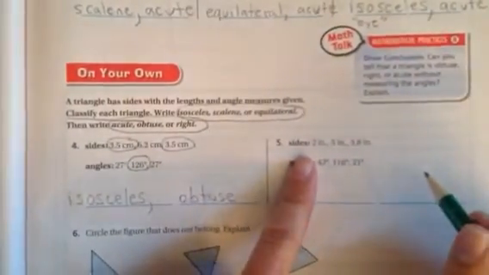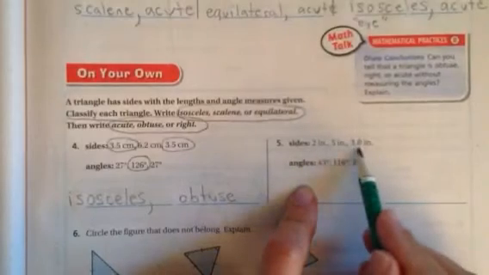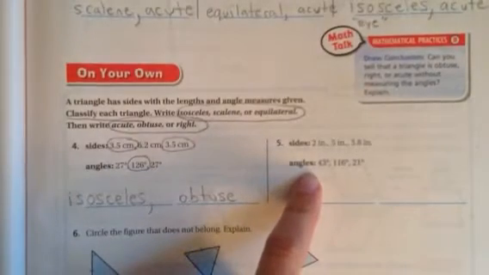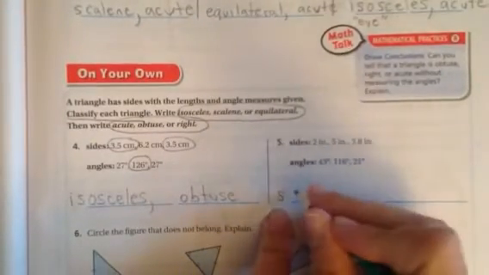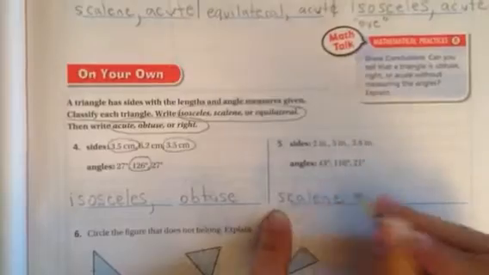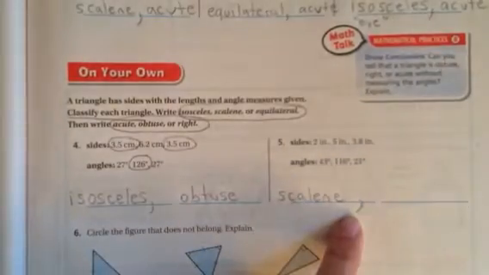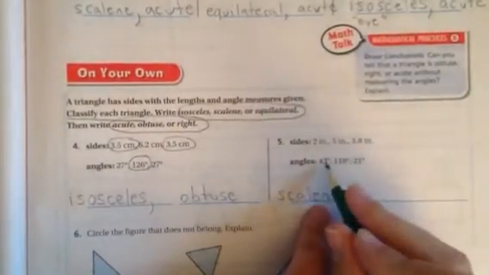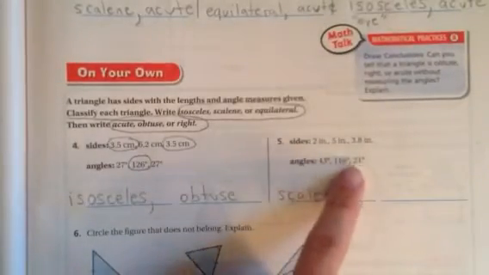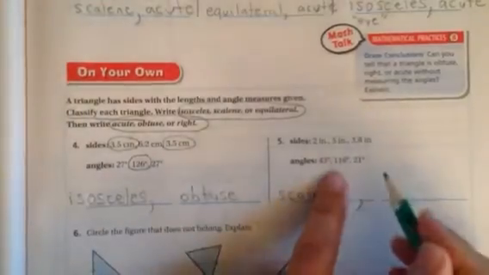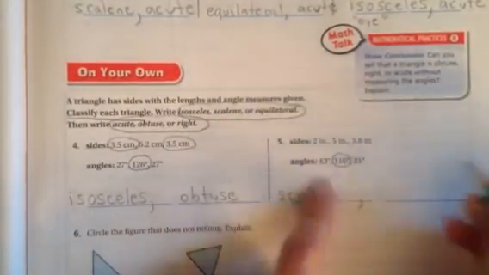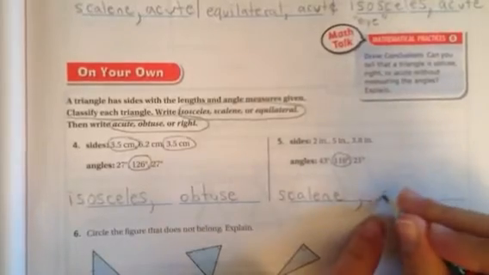And then the last one, we have 2 inches, 5 inches, and 3 and 8 tenths inches. So all of these sides are different. So that is a scary triangle, or scalene. All the sides are different. No congruent sides. And again, if there's a 90-degree angle, it would be right. If they were all less than 90 degrees, they would be acutey little angles. But again, we have one that's greater than 90 degrees, which is going to be obtuse again.